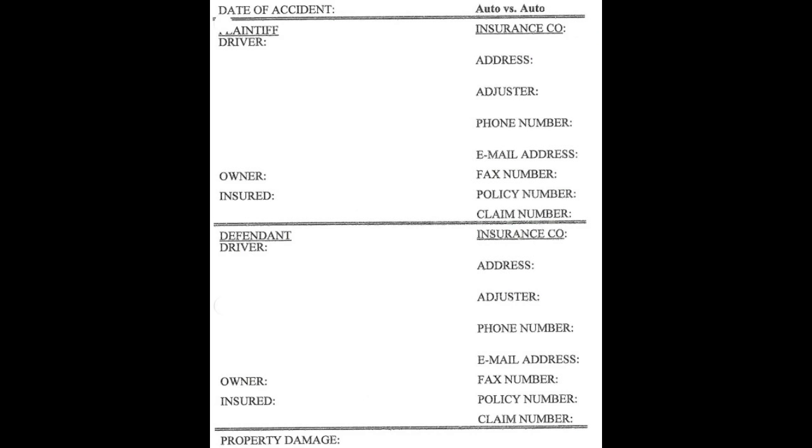It says on the top, date of accident, auto versus auto. It could be pedestrian, it can be slip and fall. Then you're going to see on your left hand side, plaintiff, it says driver. Then underneath, owner, insured, because sometimes the driver is different than the vehicle owner or the party insured. You might be driving the vehicle, but it is your sister's, and your sister is the policy owner.